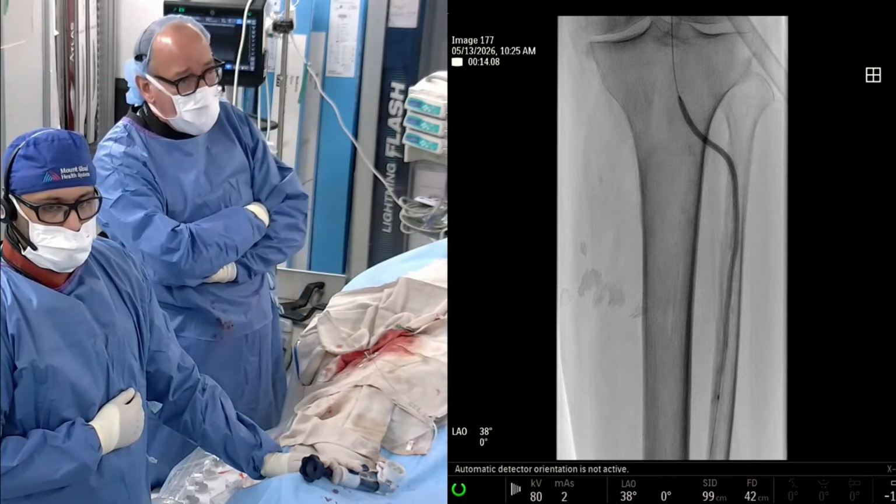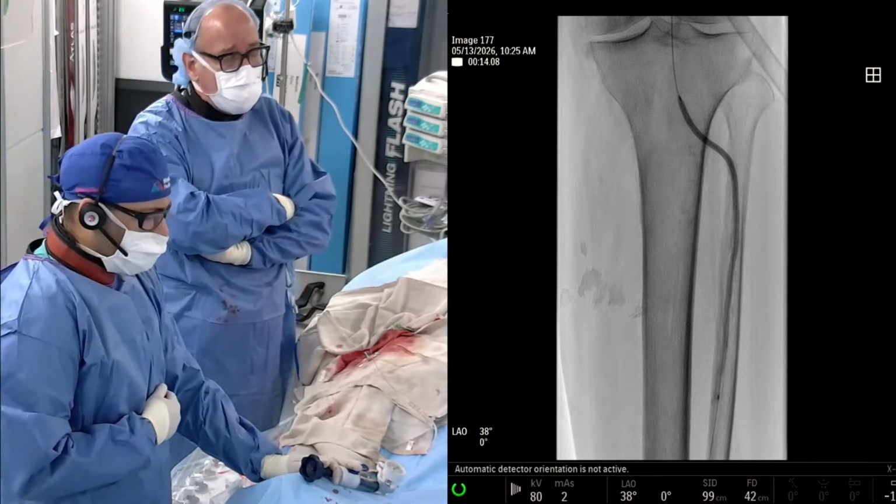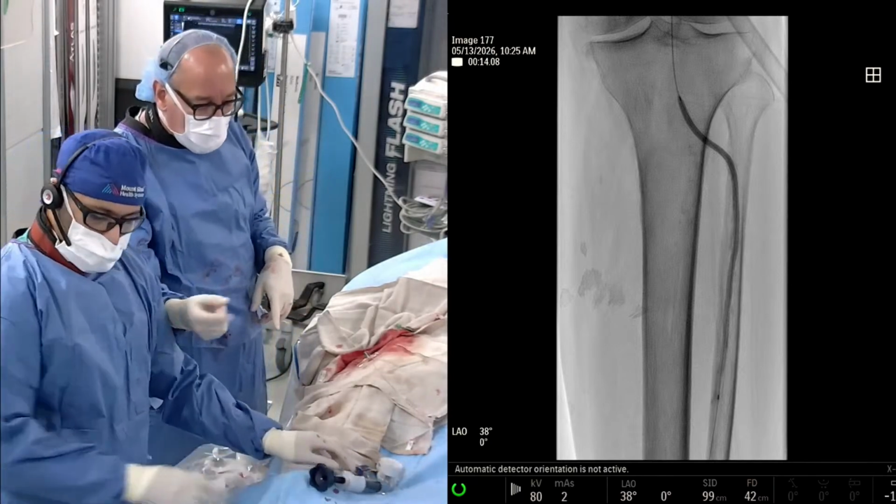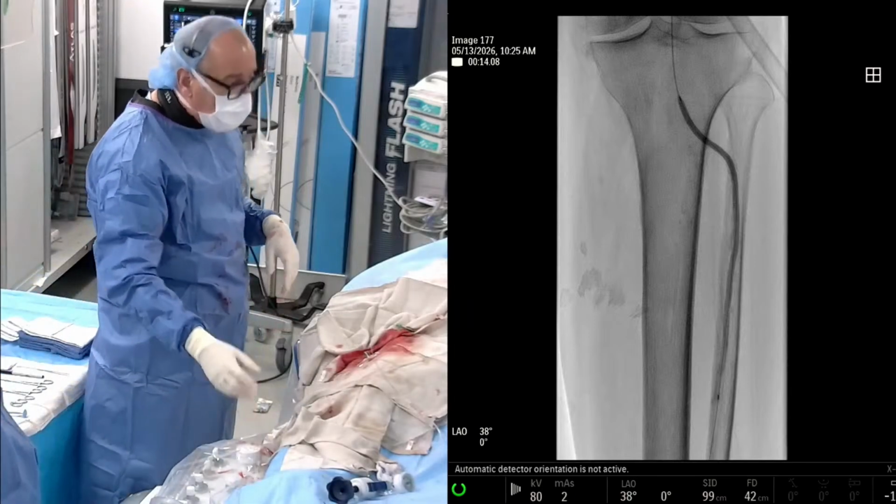But we want to make sure that we've got good luminal gain here. We'll show you what that looks like in just a minute, obviously. But Raj, if you want to get that prepped up, that would be great. So we're not wasting time.